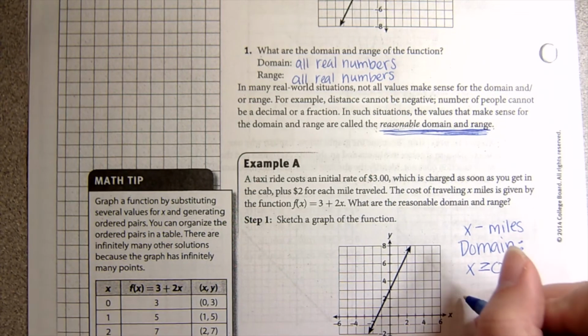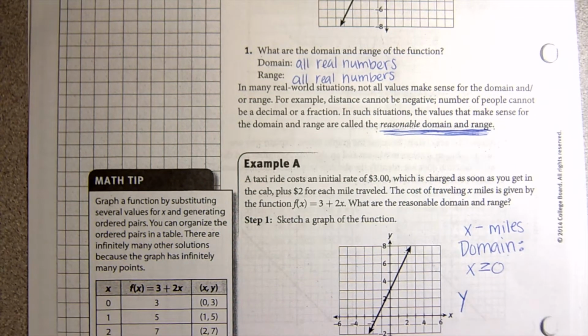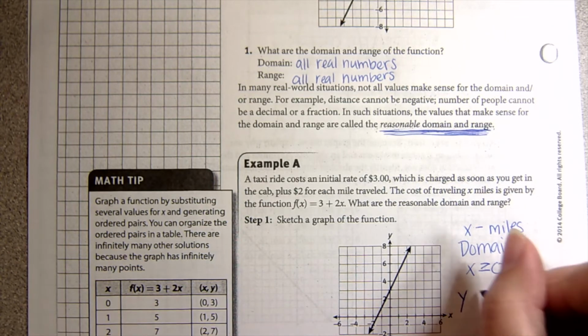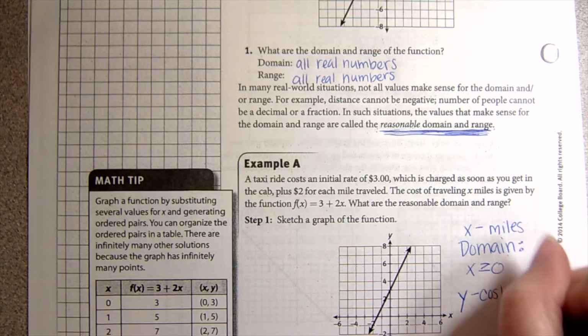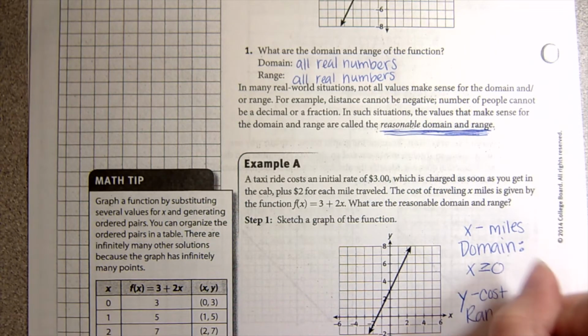Then we need to talk about the range. So the y values. What does y stand for in this situation? The cost. So this is the range.